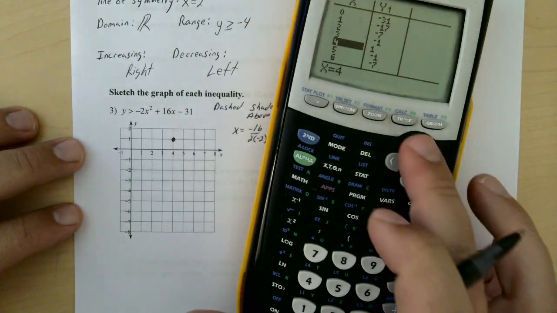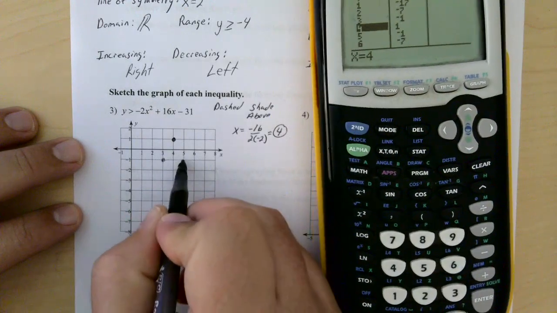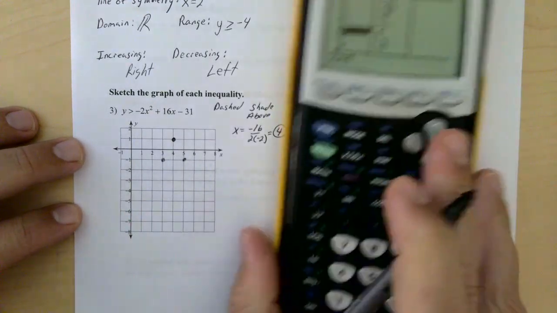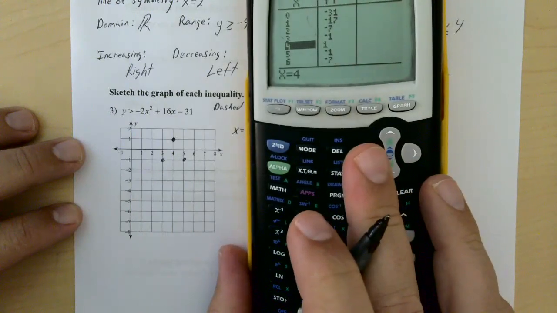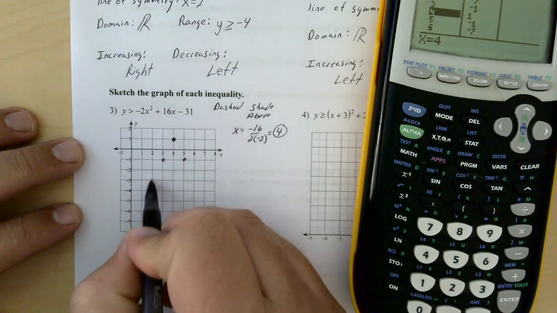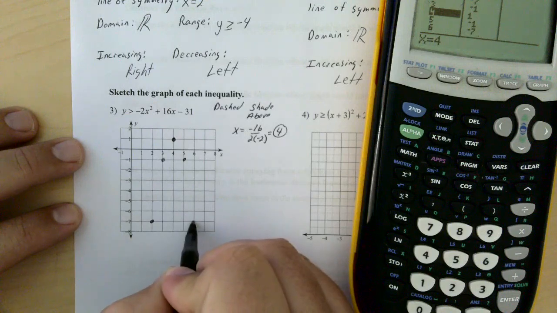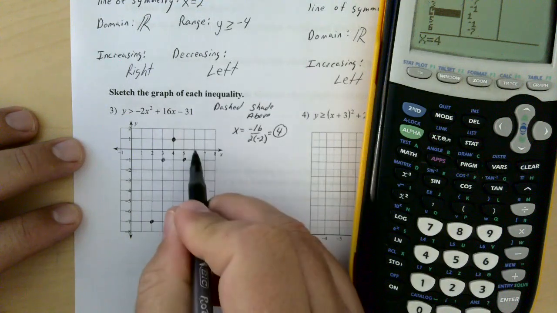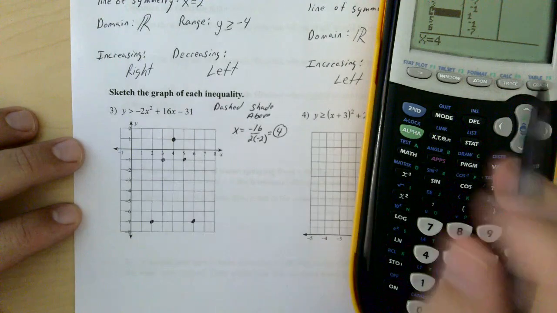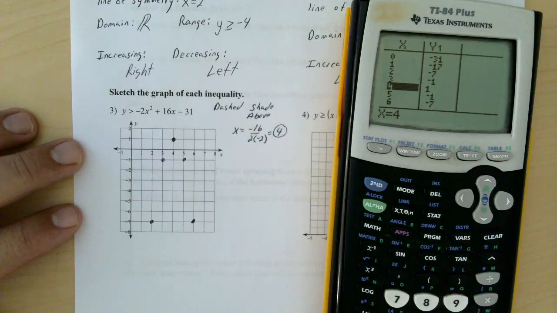Okay, so I just need to put a dot there. And then use the idea of symmetry. We have (3, -1). We have (5, -1). And then I'm going to do (2, -7). So when x is 2, go down 1, 2, 3, 4, 5, 6, 7. And then we can use the idea of symmetry, reflect it, so that when x is 6, we also have that same outcome of -7.